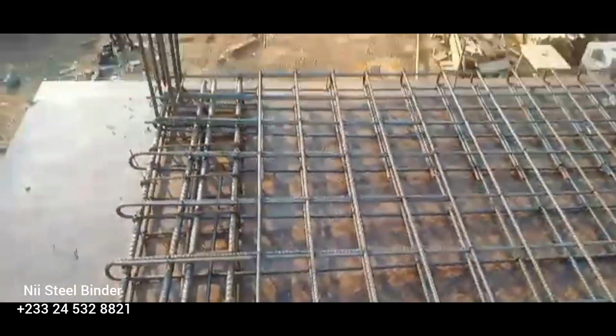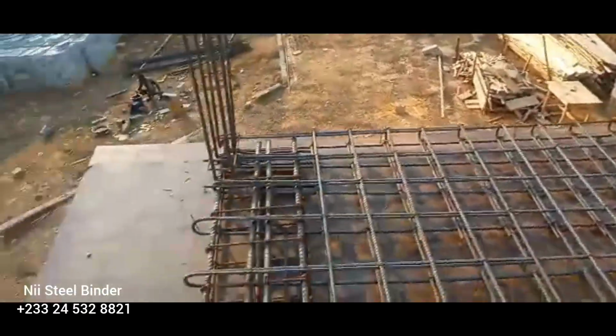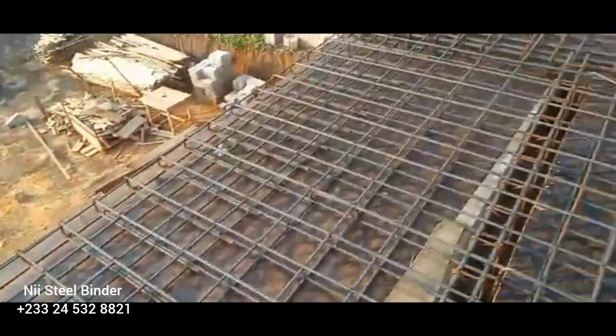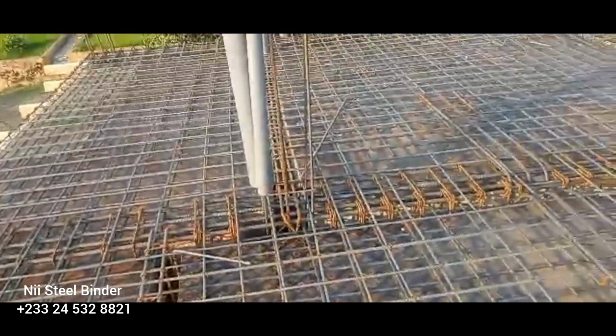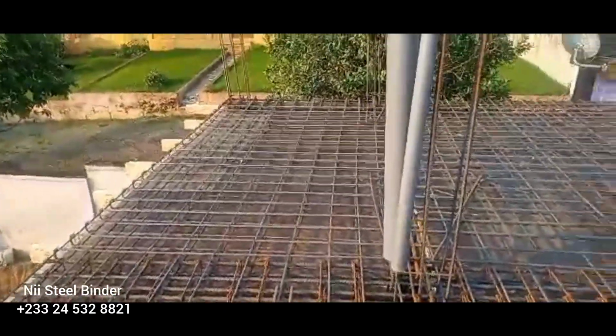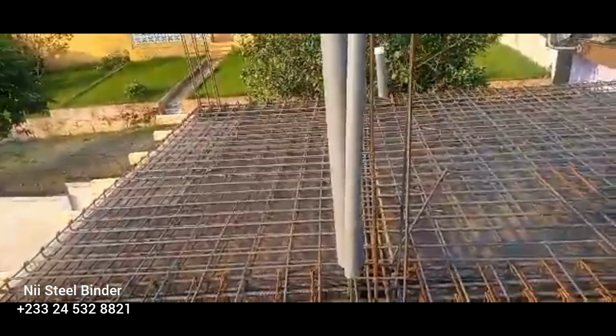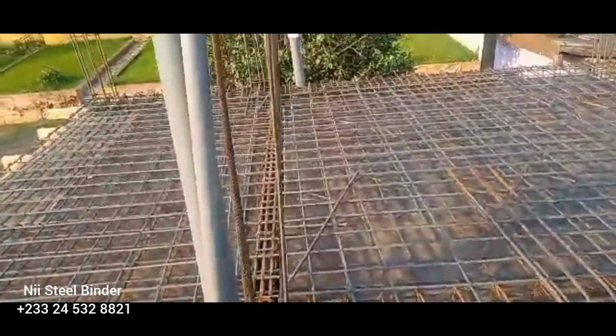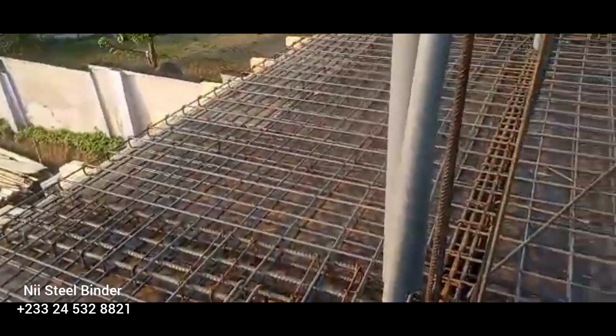You can see there's a cantilever. From this beam to the end is 4 feet, that's why you can see the bars are on 20 over here. And from the next beam to the end is 6 feet. So it's a design. You can see it's double width.